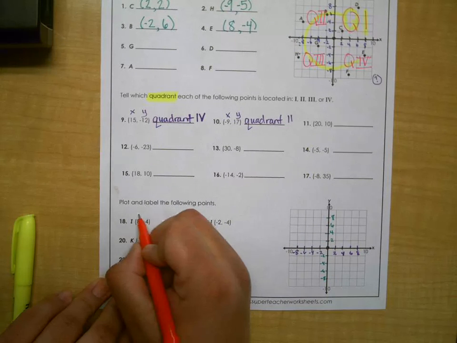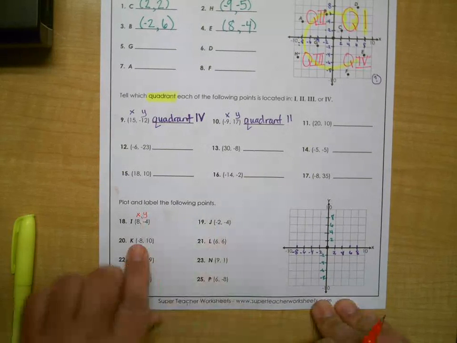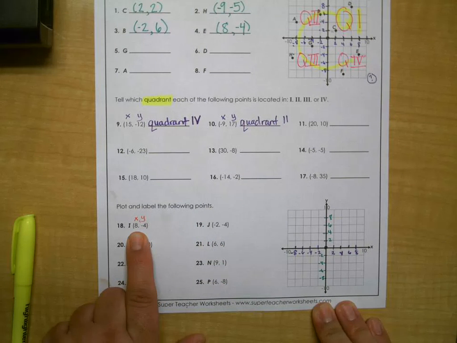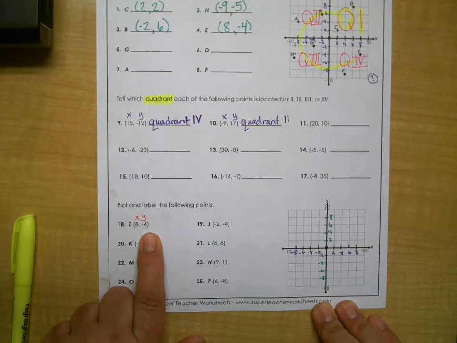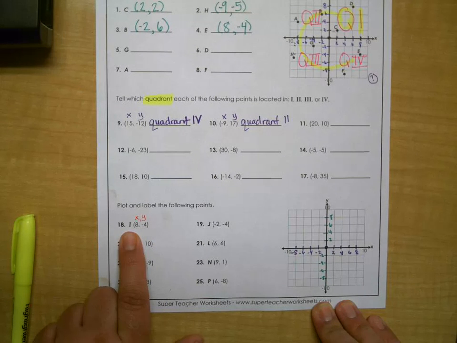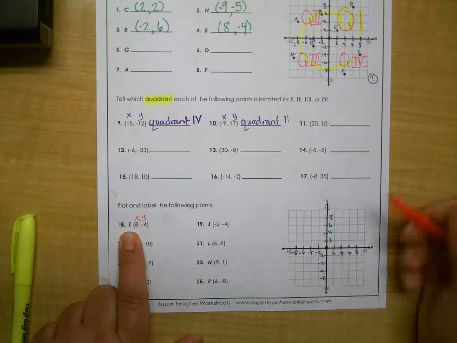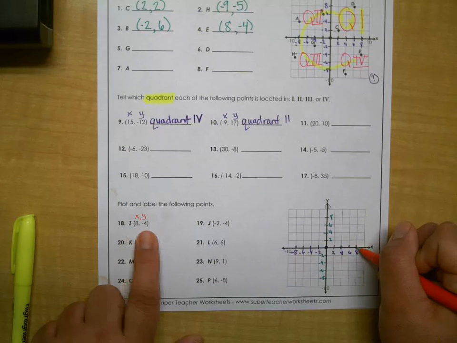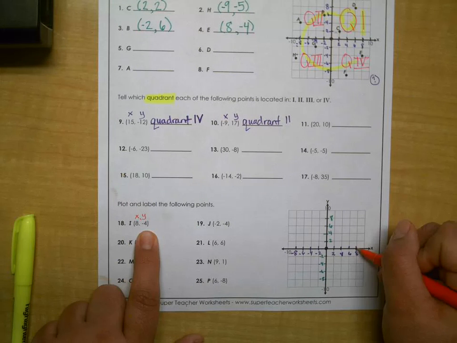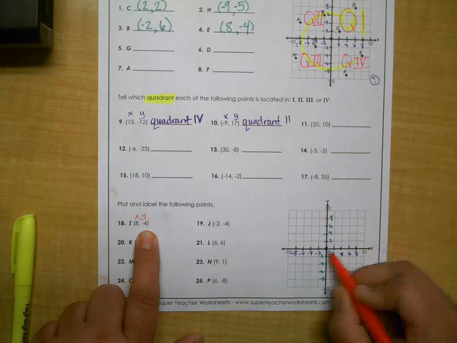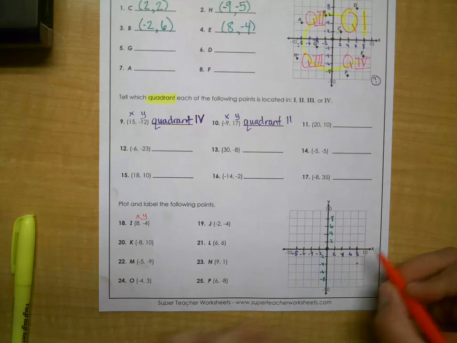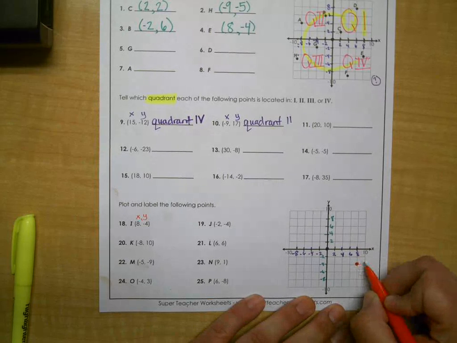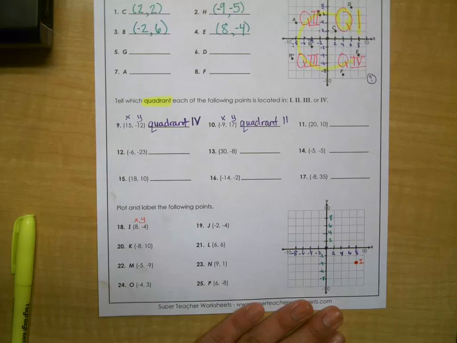So again, always x comes first, x and then y. So we're going to move to 8 on the x-axis and then move to -4 on the y-axis. That is where we will plot the letter I. So x first, so x goes left to right. So I'm going to go over to +8. I don't put the dot yet. +8. Then I'm going to go y-axis. It's a -4, so I know I'm going to go down. So I'm going to go down to 4. So +8, -4. I'm going to put my dot right here. And I'm also going to label it I.